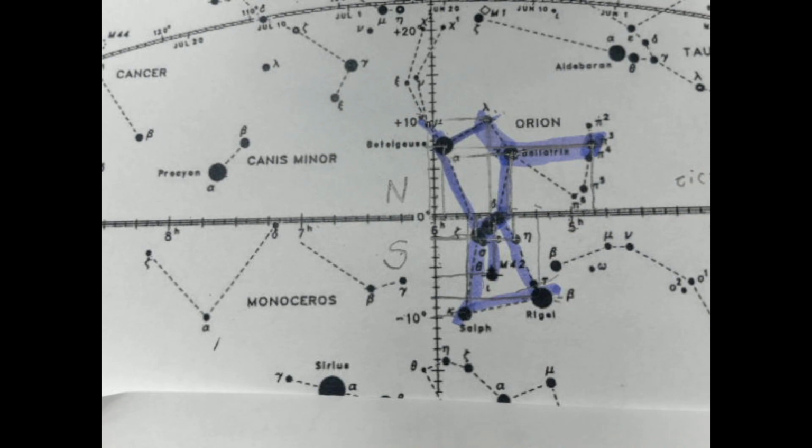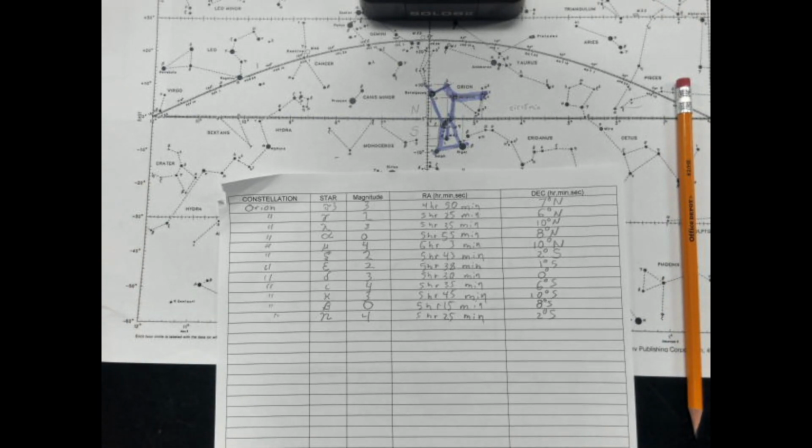So had to mark it up a bit. Got a little messy, but that's fine. We've got all of those stars plotted out. And you should be good to go to do the other ones, Pegasus and Hercules.